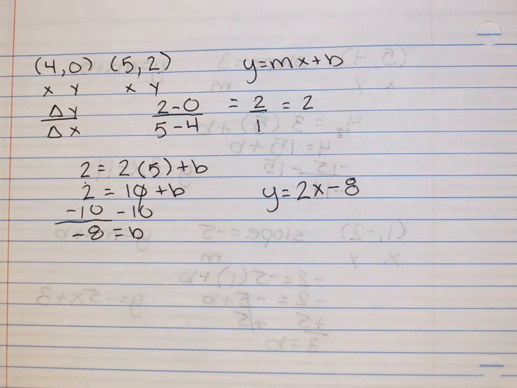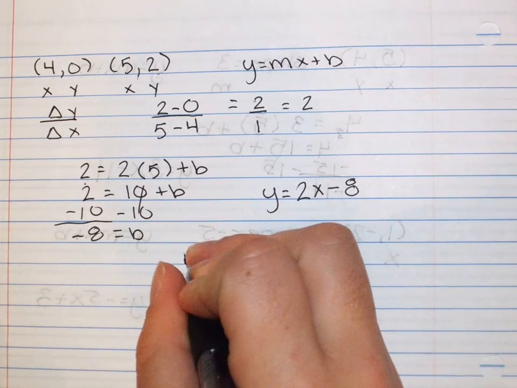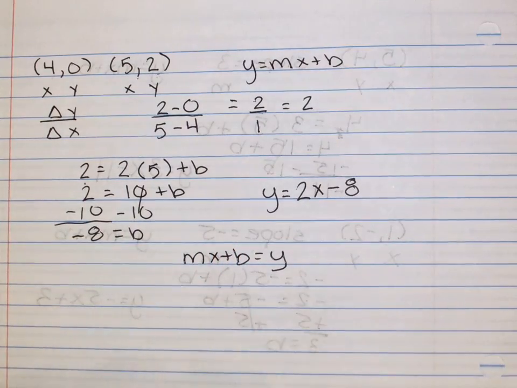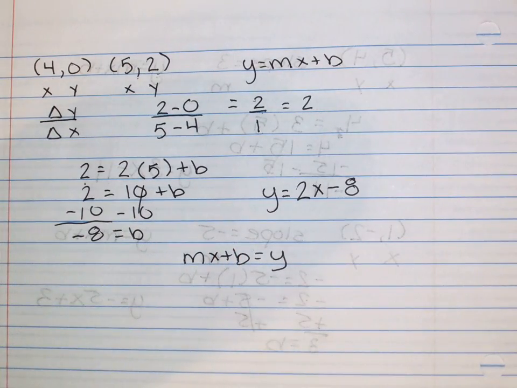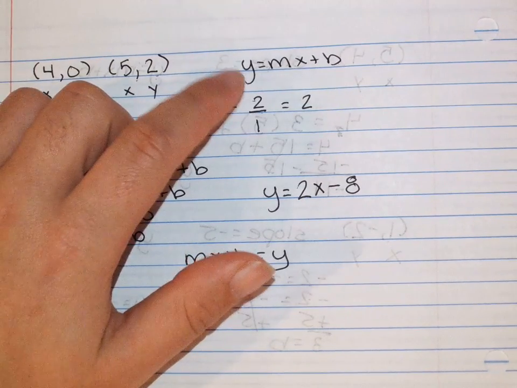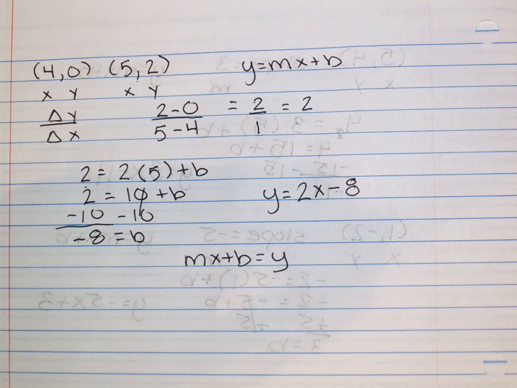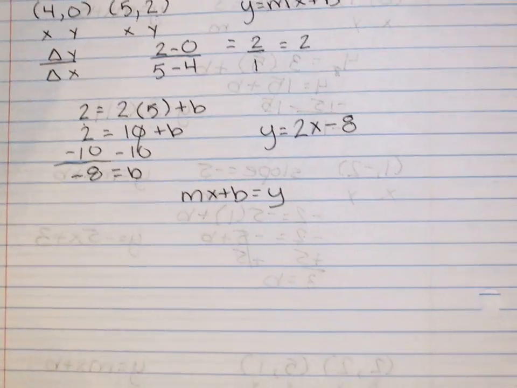Just for reference, guys, I could write it like this: mx plus b equals y. They mean the same thing. The y is just located on the left-hand side of the equation, and this time it's located on the right. We're going to try one more example together.